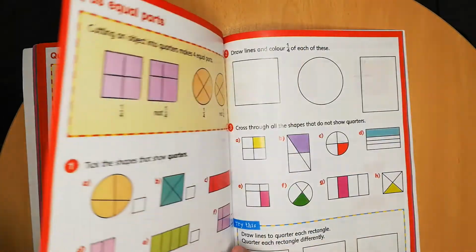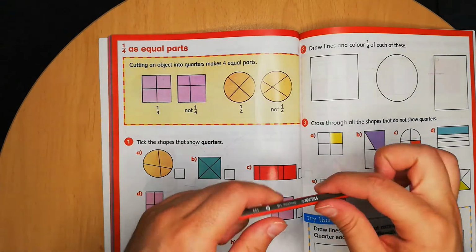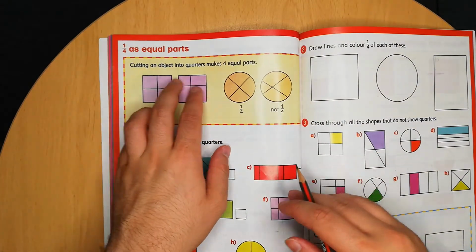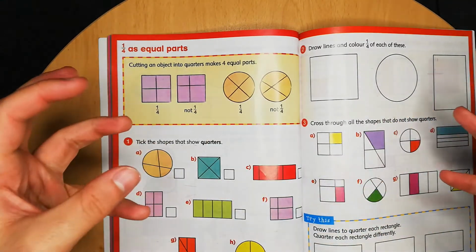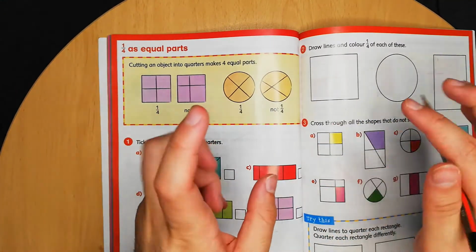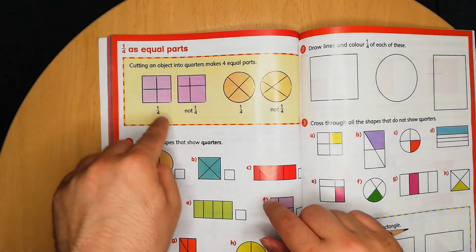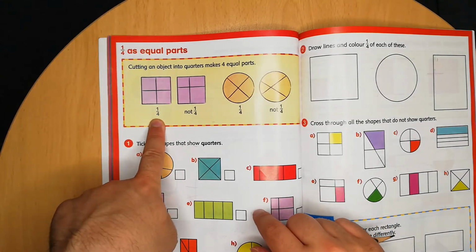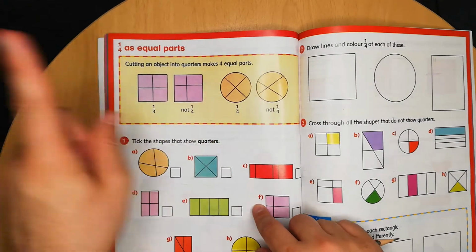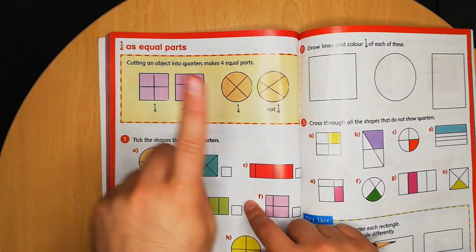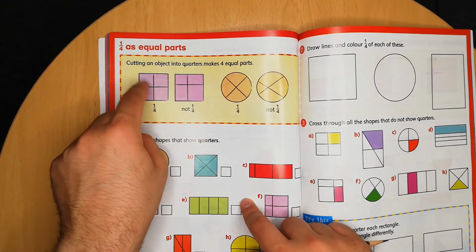quarter. Okay, today, quarter as equal parts. Cutting an object into quarters makes 4 equal parts. So when you cut them into pieces, they should be equal. They should be the same. So here, same, same, same, same. So these are quarters. Here, no, no, no, no. They're not the same. So they're not quarters. Okay, so when they're quarters, they have to be the same.